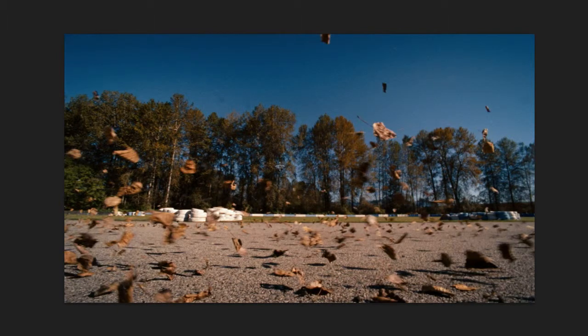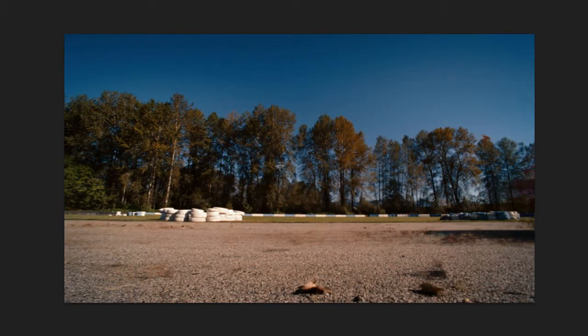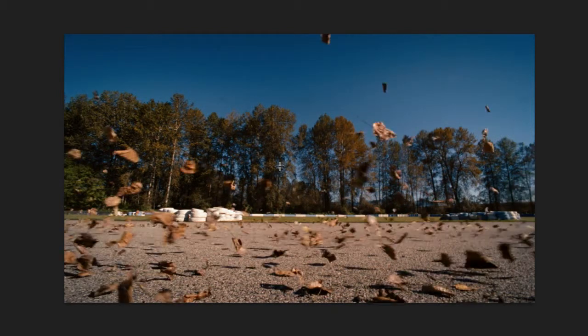So by combining these frames into a median stack, we're filtering out all of the leaves. And this only works because the camera's locked off. If the camera was moving, then this would be nowhere near as effective. And you can see it isn't perfect.